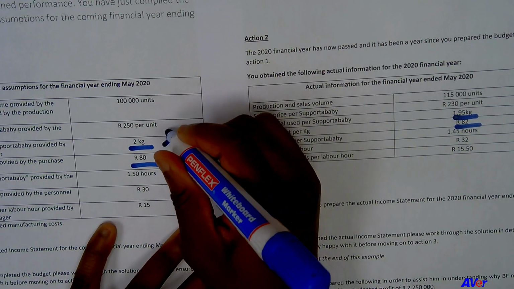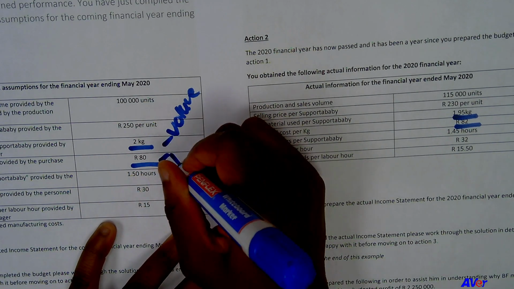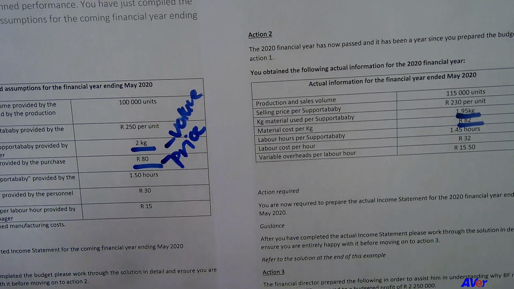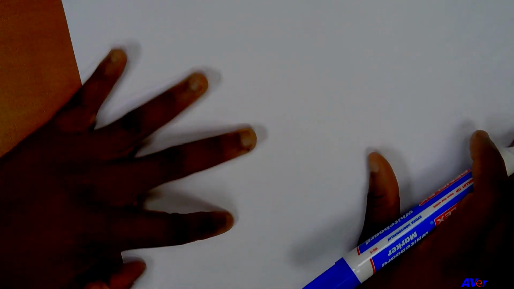The first one being the volume or usage variance, because it's how much you used per unit compared to how much you were supposed to use per unit. And then the second one there being a price variance, because it's saying how much you spent compared to how much you were supposed to spend. So now we can start dealing with our actual problem at hand. So let's do standard costing, guys. Let us do standard costing. Exciting stuff. Cool.